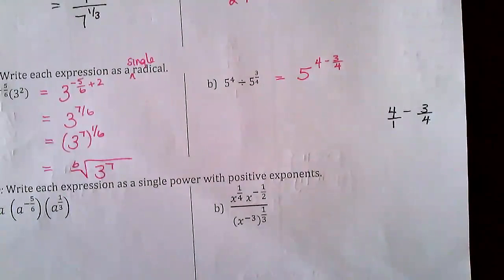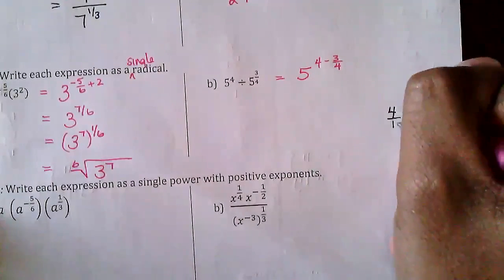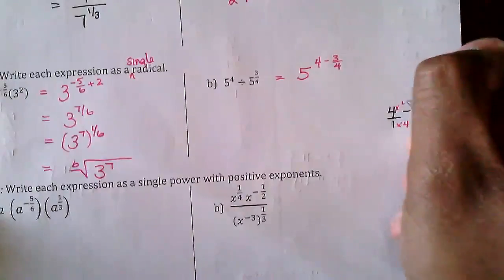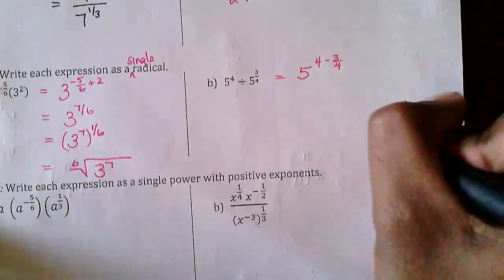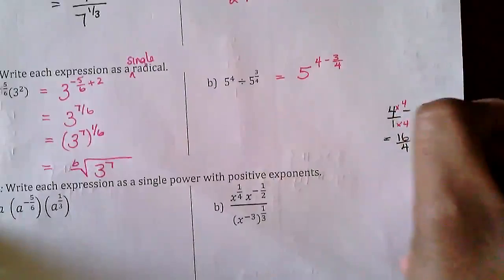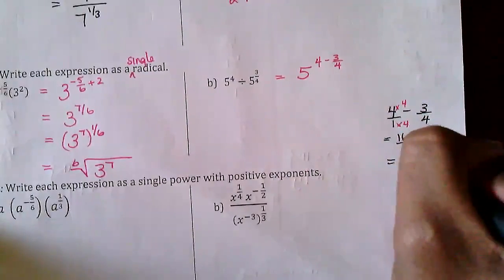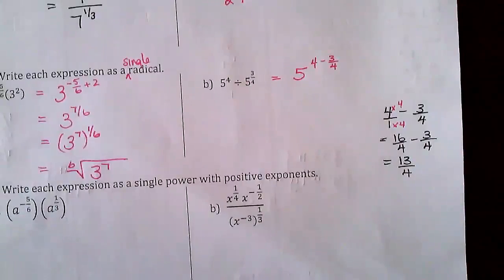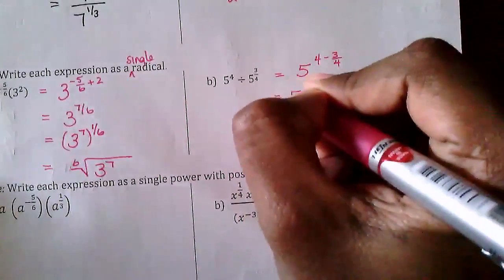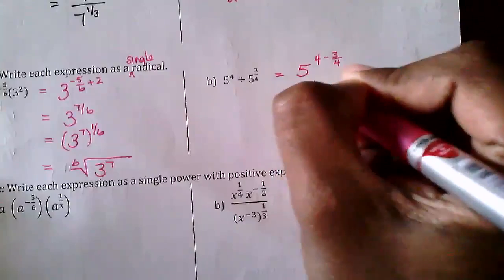Again, we have fractions, and we're subtracting them, so we need a common denominator. So I'll have 16 over 4 minus 3 over 4, which is equal to 13 over 4. So I can rewrite this as 5 to the power of 13 over 4.